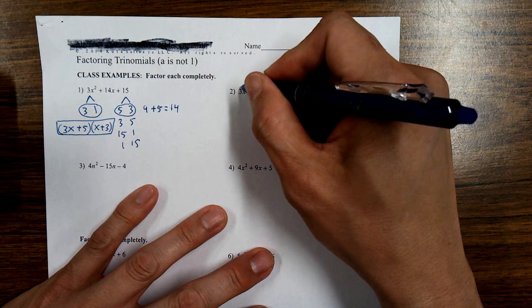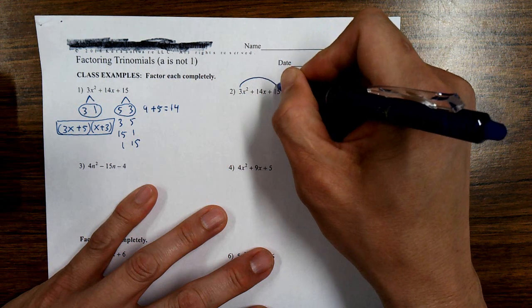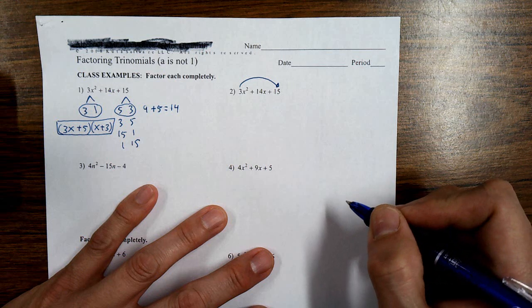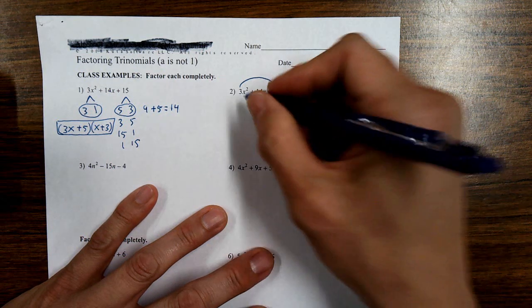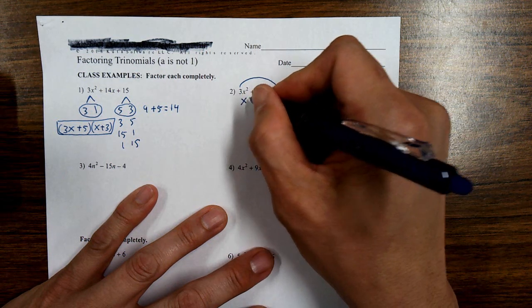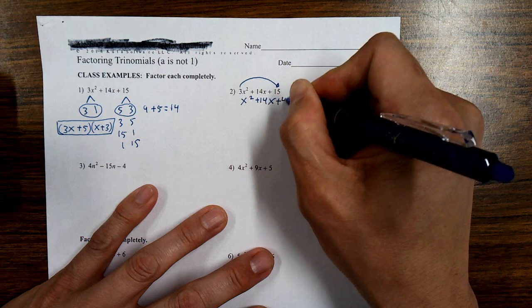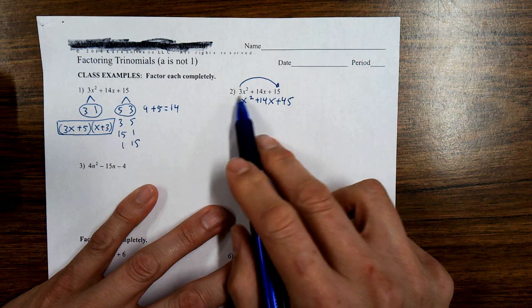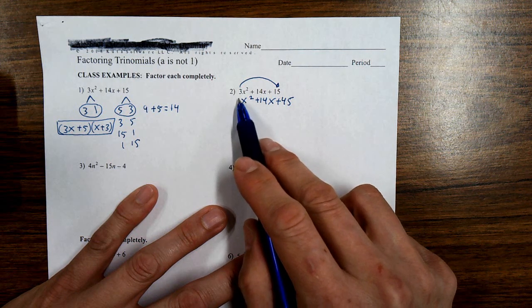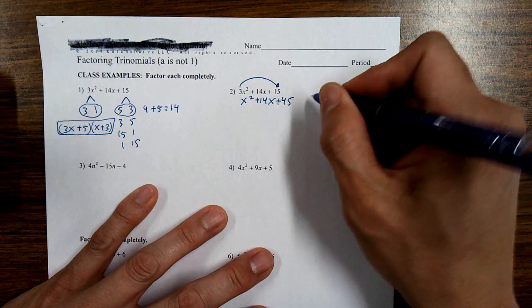So we're going to take the first number and multiply that with our last number. And then you're going to rewrite it without the 3 in front. So we can have x squared plus 14x plus 45. Since now there's no number in front, there's just a 1 in front, we could use the diamond.